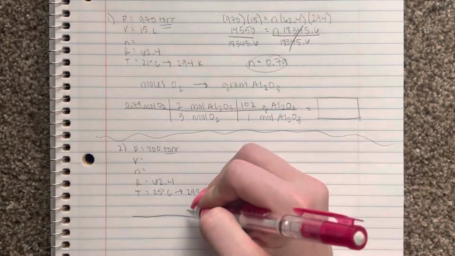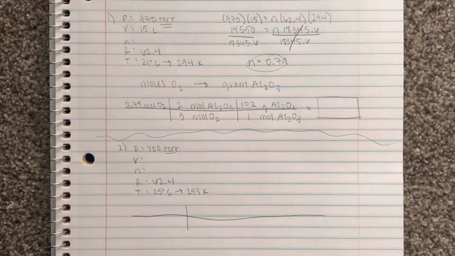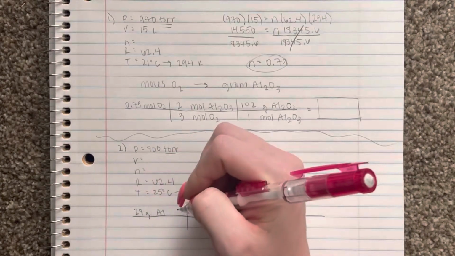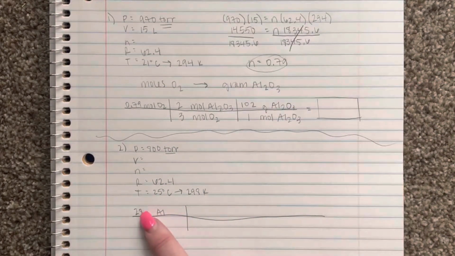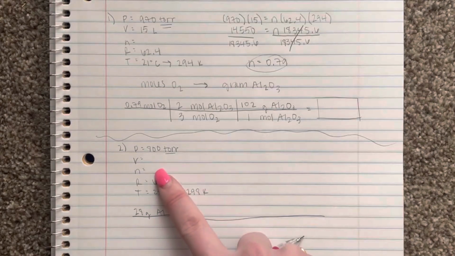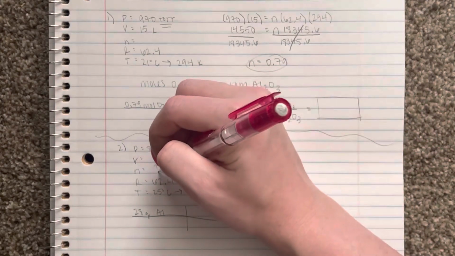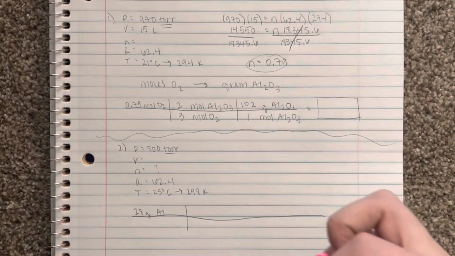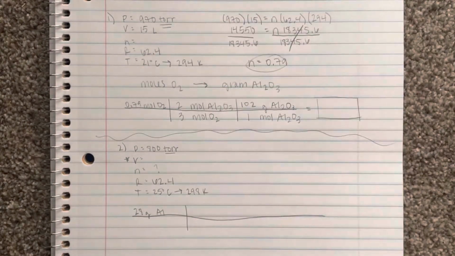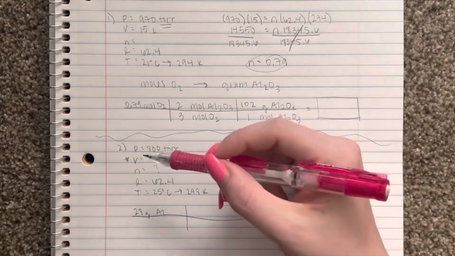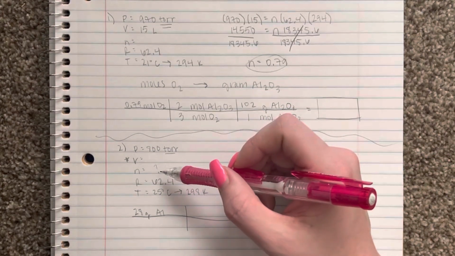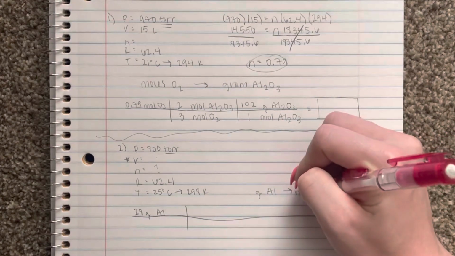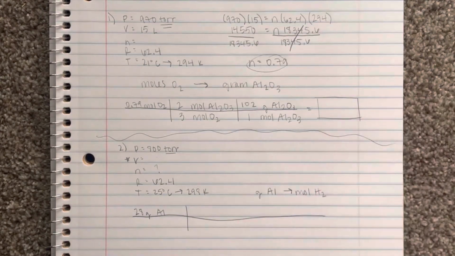So draw your chart. It tells us in the problem that we have 28 grams of aluminum, okay? So that's our given that we're starting with, and we're going to solve for moles, because our very, very end goal is to find the volume of our hydrogen gas. And before we can solve for this, we need to know our moles. So we're going from grams of aluminum to moles of hydrogen gas.